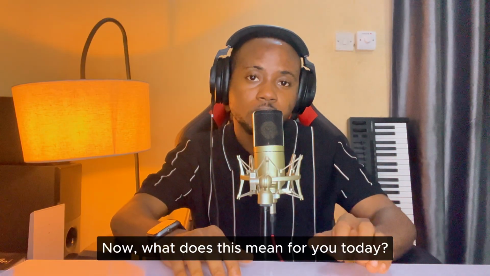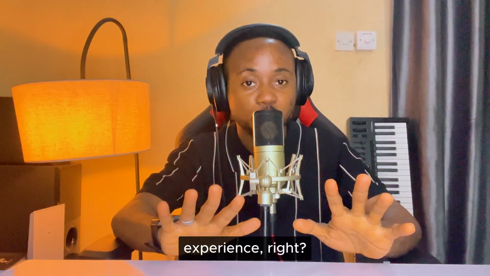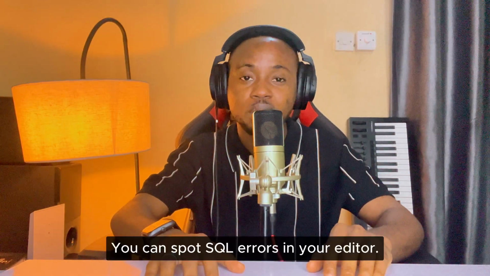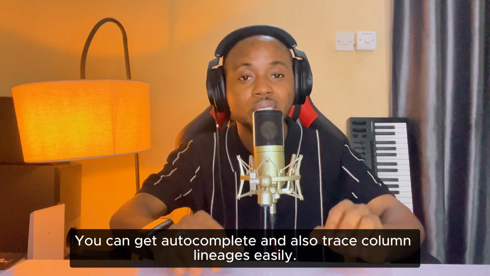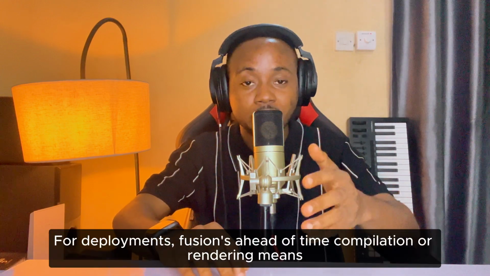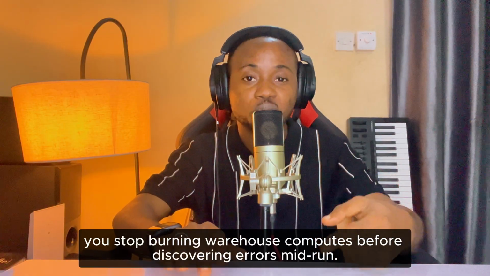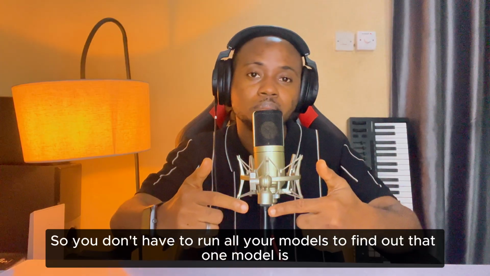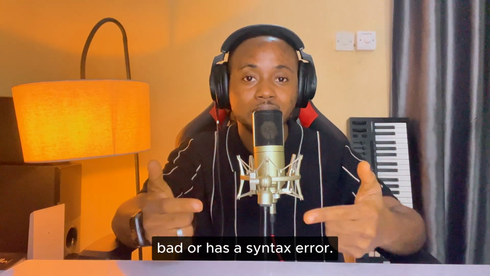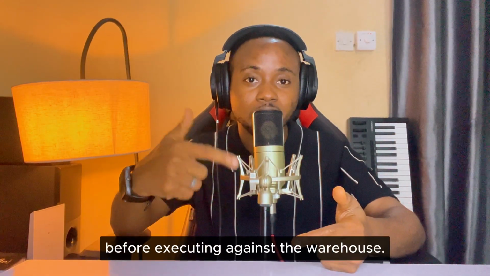Now, what does this mean for you today? For local development, the VS Code extension with Fusion is a great experience. You can try it out today. You can spot SQL errors in your editor, get autocomplete, and trace column lineage easily. For deployments, Fusion's ahead-of-time compilation or rendering means you stop burning warehouse compute before discovering errors mid-run. So you don't have to run all your models to find out that one model is bad or has a syntax error. If there's a syntax error downstream, you can detect that problem even before executing against the warehouse.